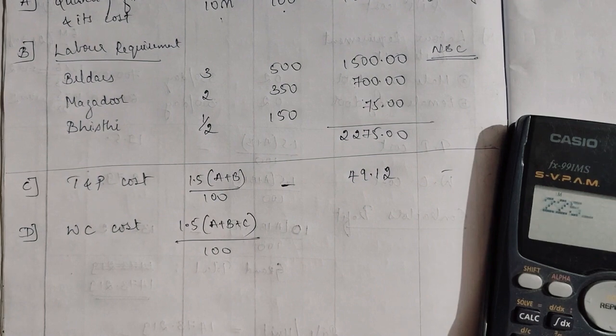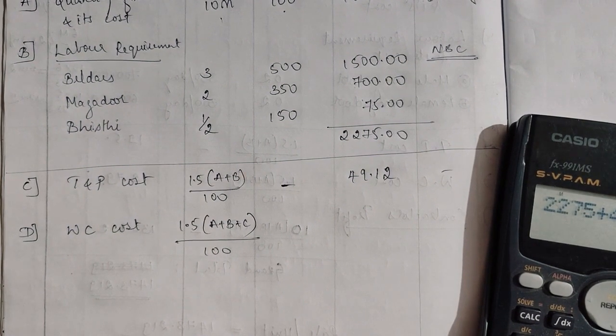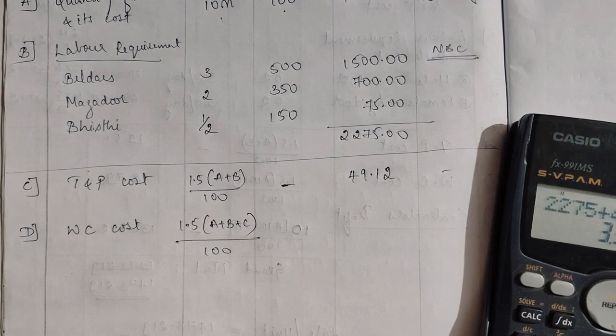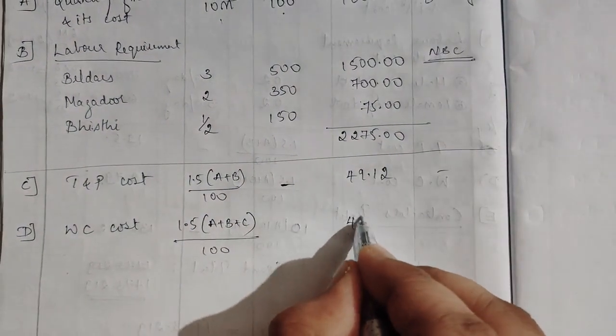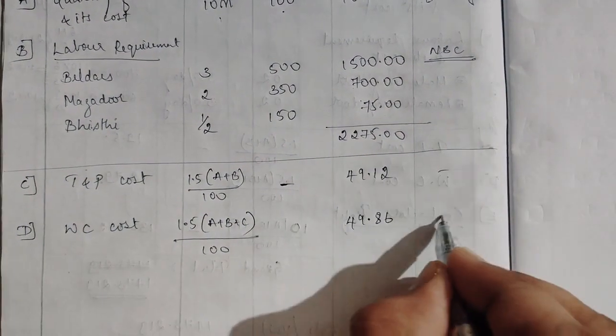So 2275, 49.12 plus 1000, it will be 49.86.